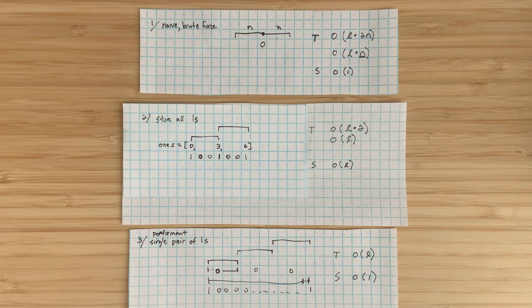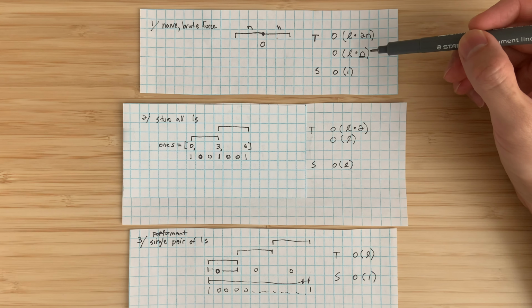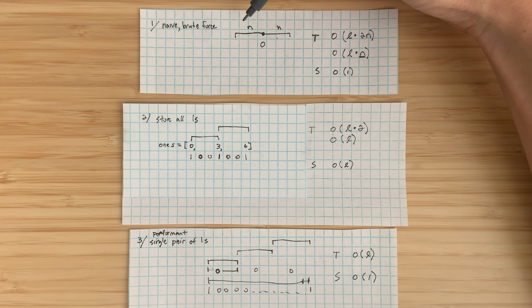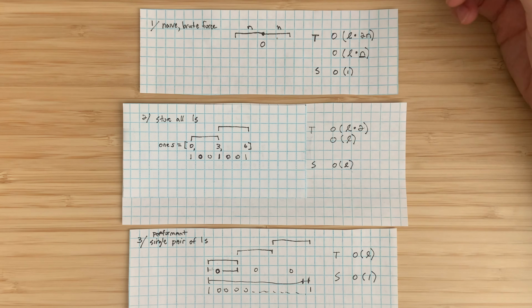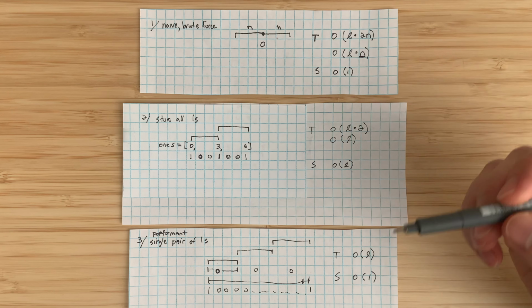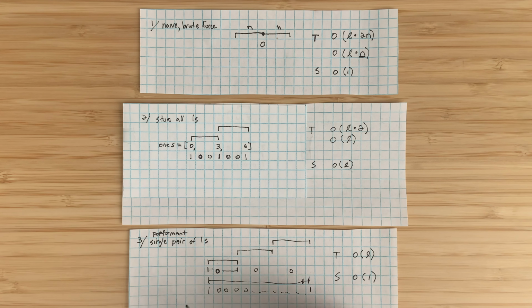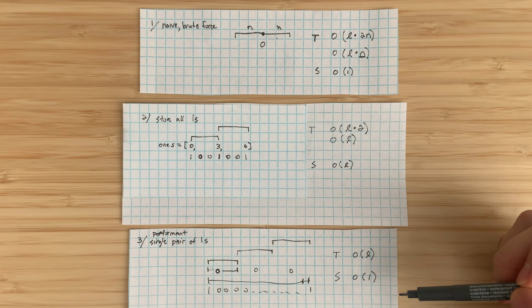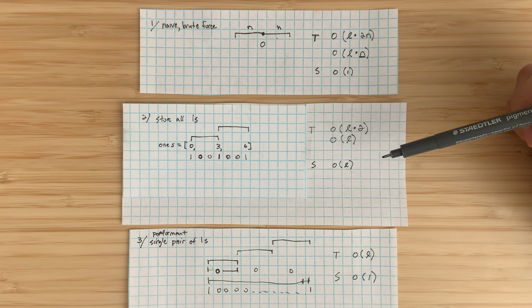In everyday situations where I might care most about clarity, strategy 1 might make the most sense because it's the simplest one. If I'm in a situation where performance matters a great deal, then strategy 3 would be the obvious choice. And then strategy 2 would be somewhere in the middle.